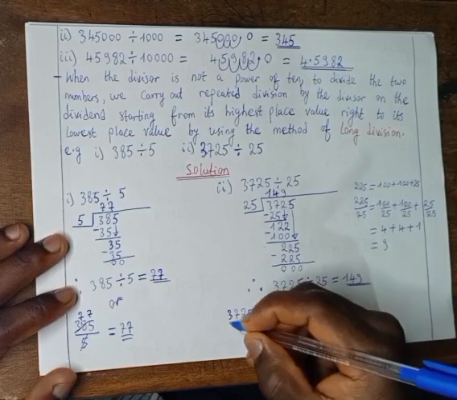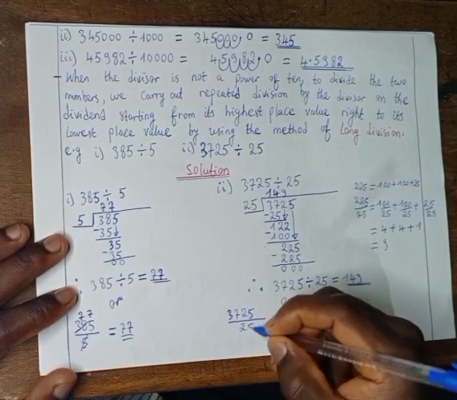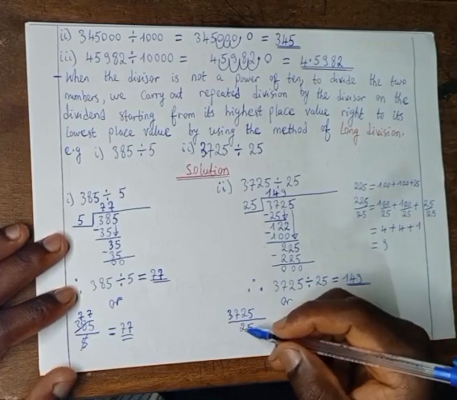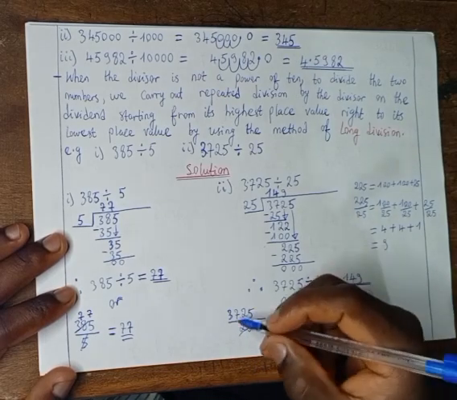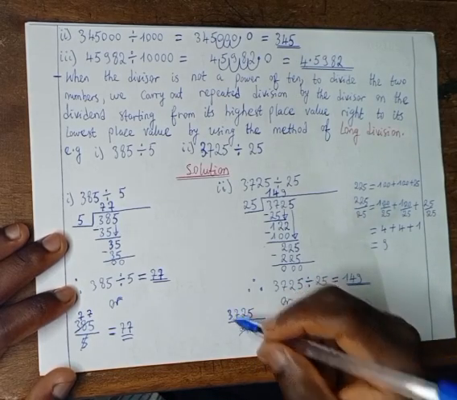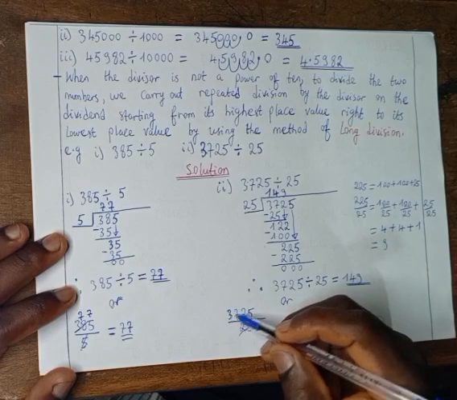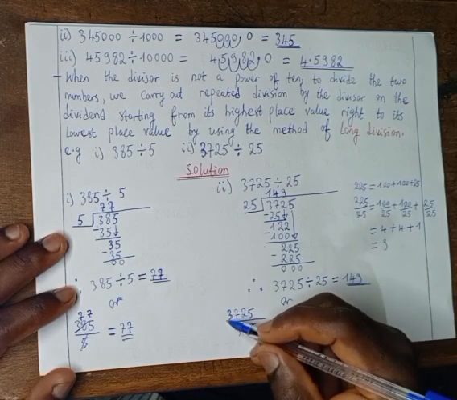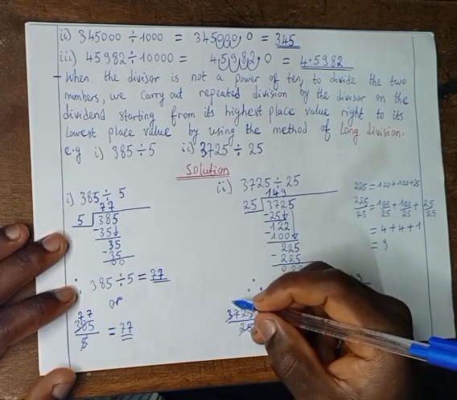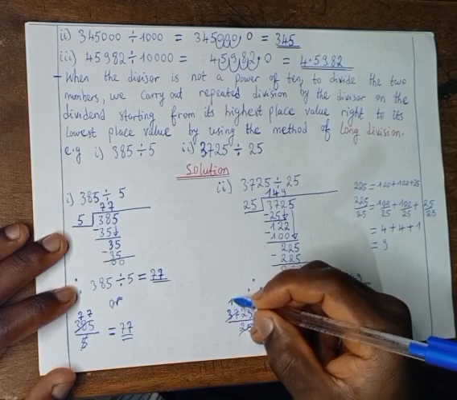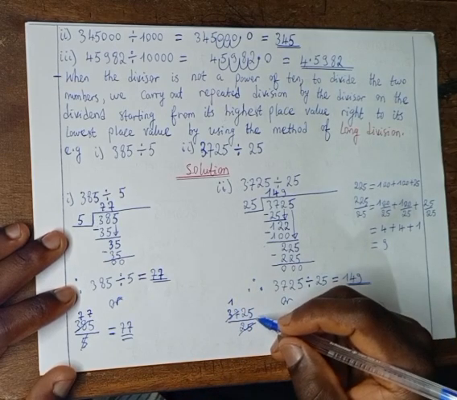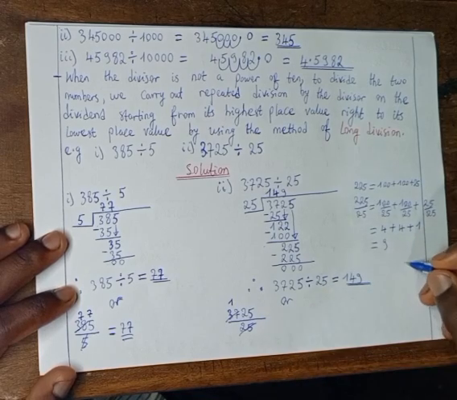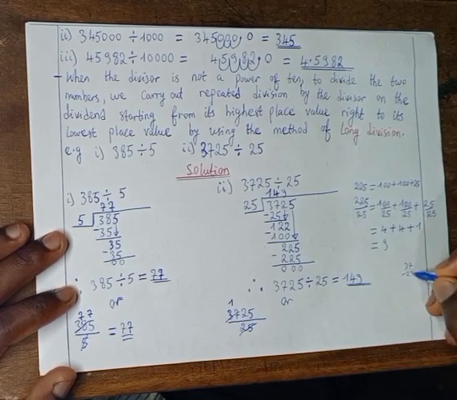3,725. We have to divide this number by 25. First, we are going to divide 25. 25 goes one time. Next, we pair these two digits to form the number 37. 25 goes into 37 one time. For the remainder, you simply take 37 minus 25.